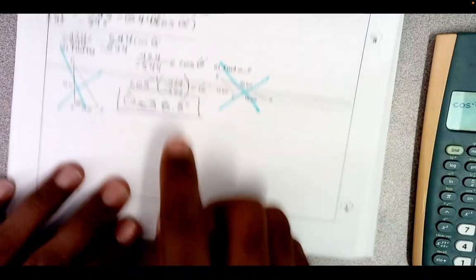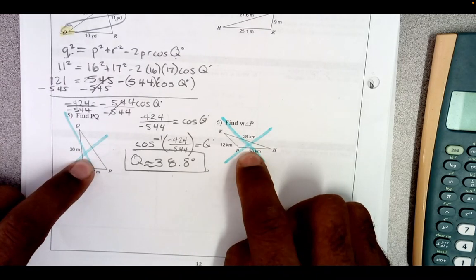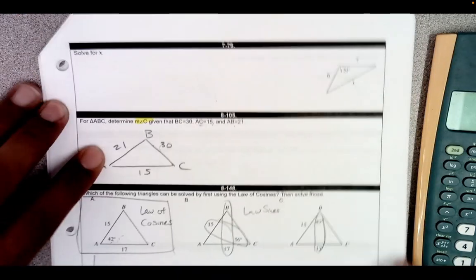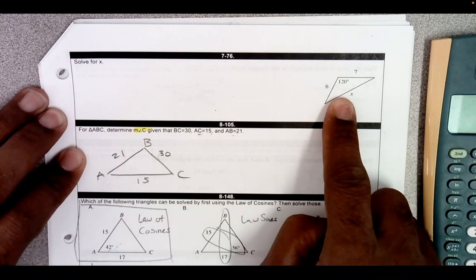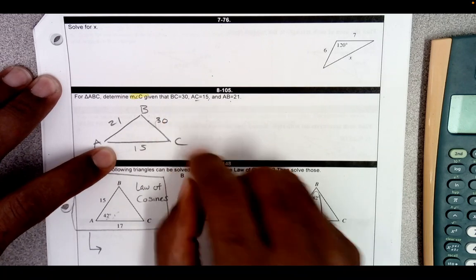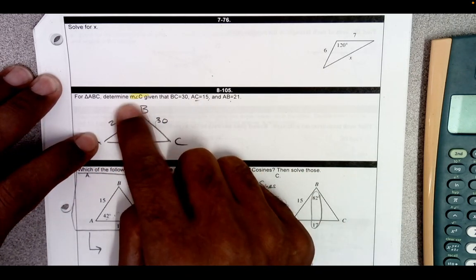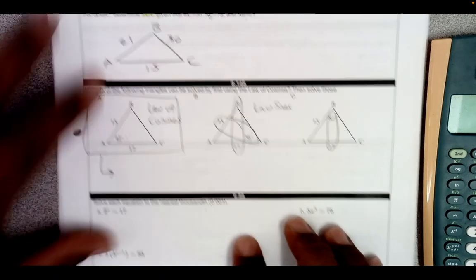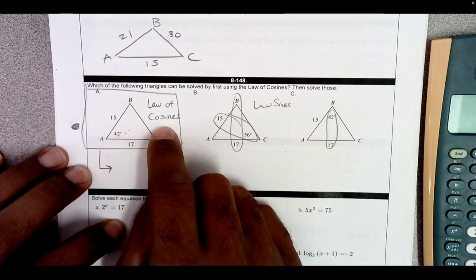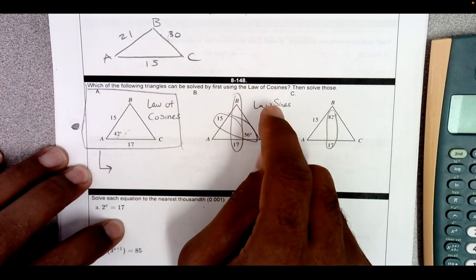Okay, so again, just to review, on this one, you guys cross these two out. You'll just be finishing these two, number 2, 4, and then on the back page, you're going to do 776. Here, I drew the triangle out because that's basically what it'll look like after you've written it out. You just have to draw it and then now solve for the missing angle. And then here, you're doing law of cosines on just this one. It's asking which of the following can be solved by law of cosines.